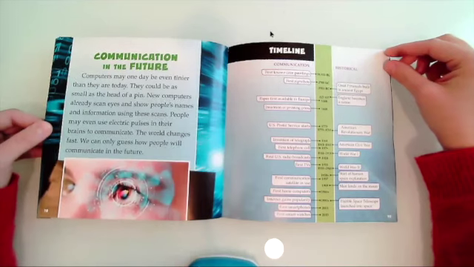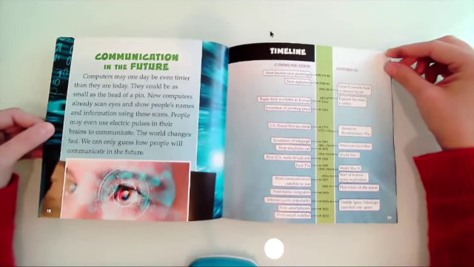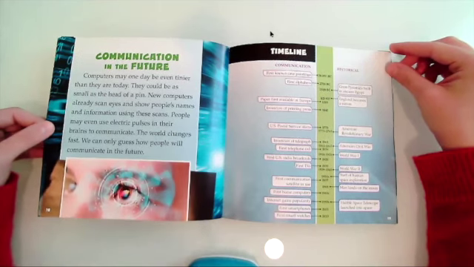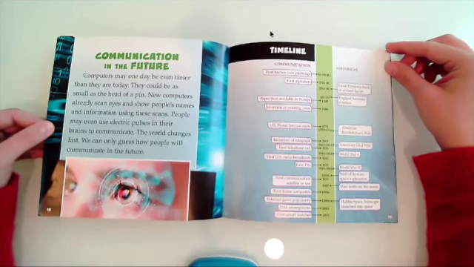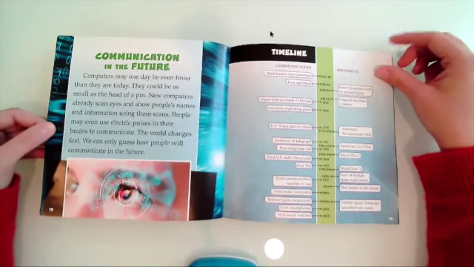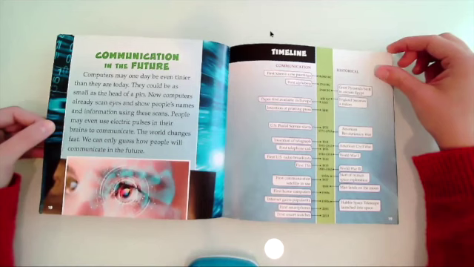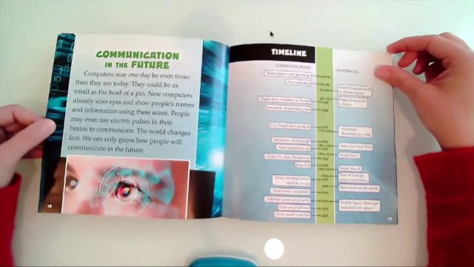Communication in the future. Computers may one day be even tinier than they are today. They could be as small as the head of a pin. New computers already scan eyes and show people's names and information using these scans. People may even use electric pulses in their brains to communicate. The world changes fast. We can only guess how people will communicate in the future.